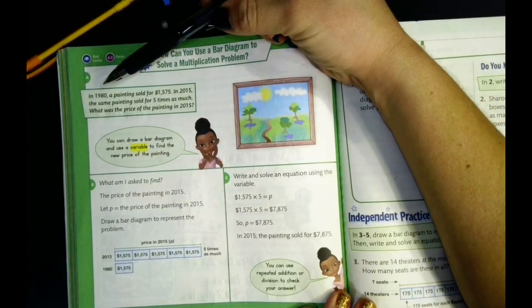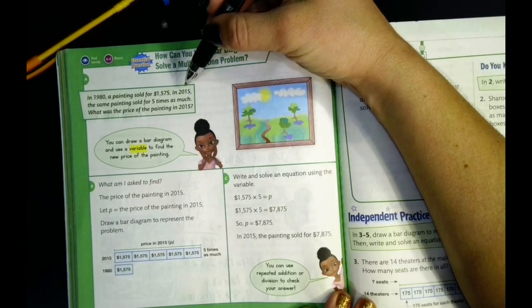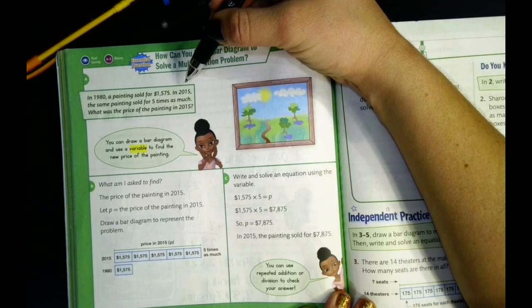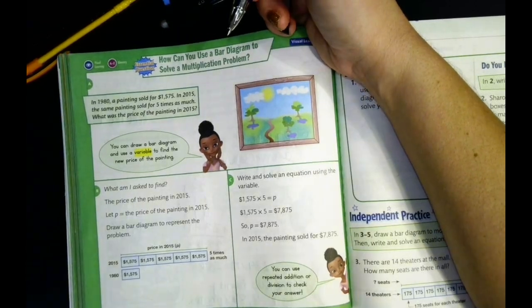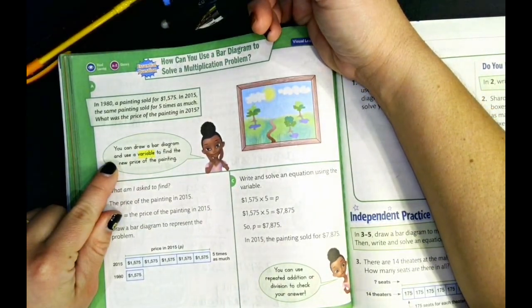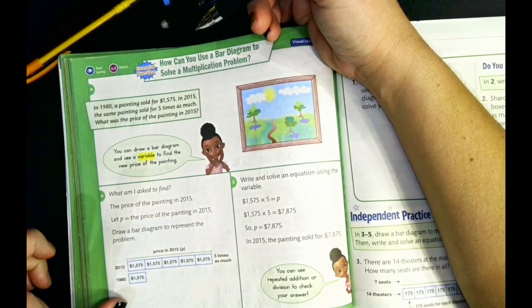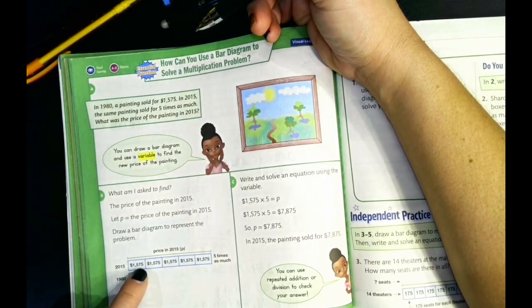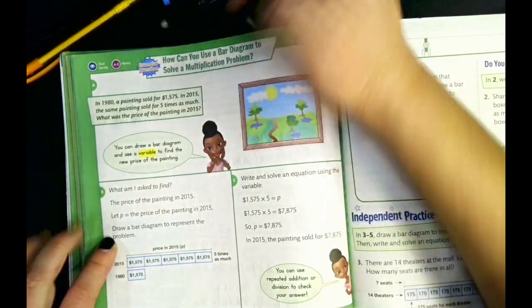Here's the problem. In 1980, a painting sold for $1,575. In 2015, the same painting sold for 5 times as much. What was the price of the painting in 2015? So you can draw a bar diagram and use a variable to find the new price of the painting. And the thing I like about bar diagrams is we're going to create our equation from the bar diagram.